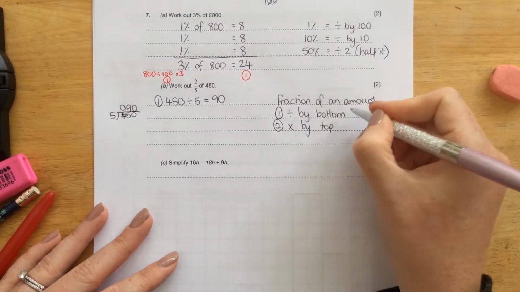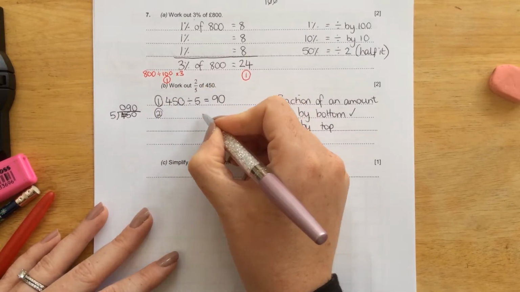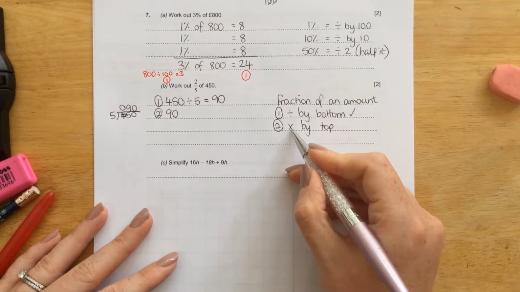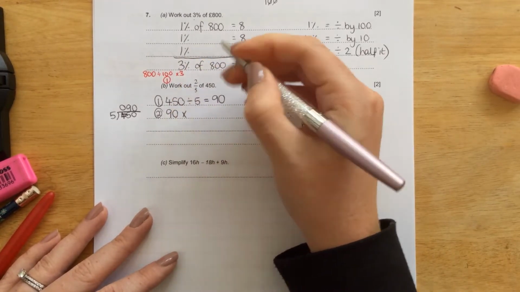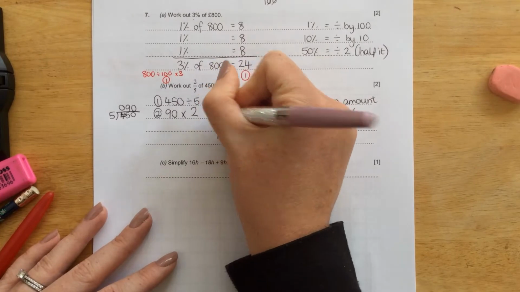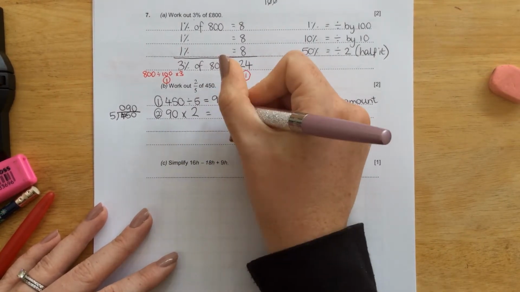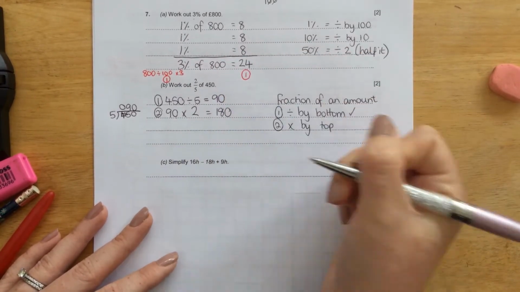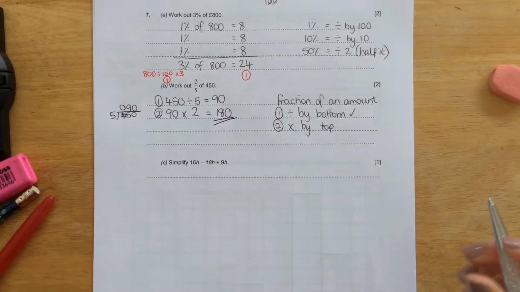So now I've done step 1. Now step 2, with that answer of 90, I'm going to do step 2, which is times by the top. So times by the top number, which is 2, and 90 times 2, well, 9 times 2 is 18. Don't forget to add the 0. So my final answer is 180.